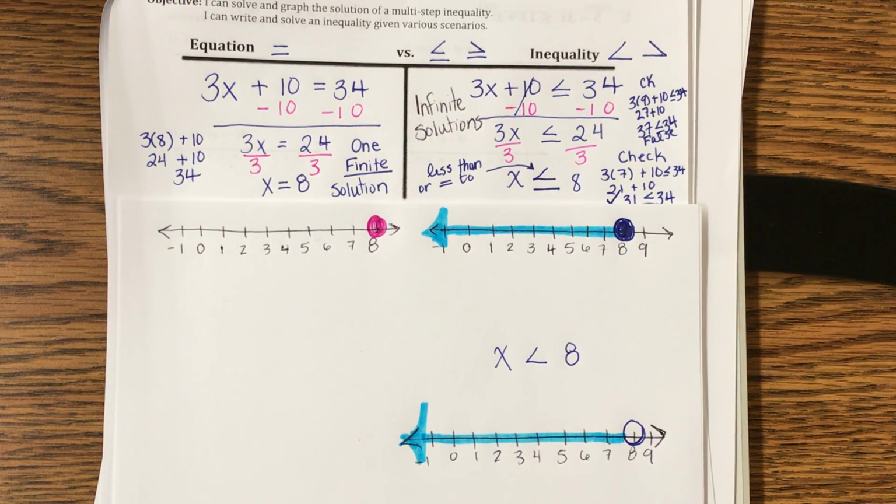So we're going to be looking at some examples and continue on with this process of solving inequalities, and then you're going to have some to try on your own.